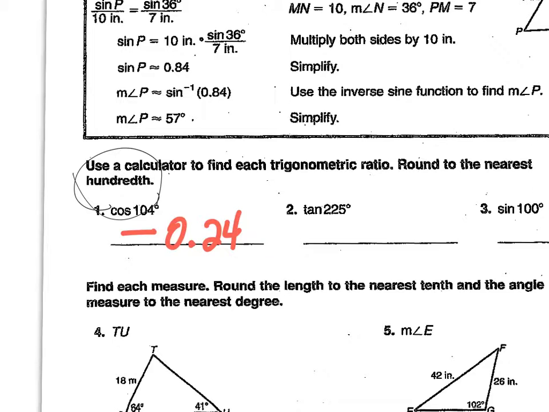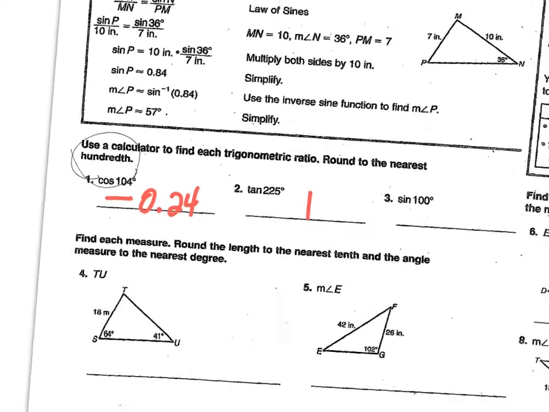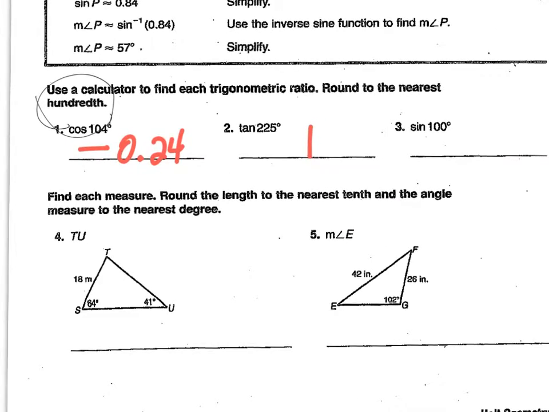Now how about tangent of 225? It's just 1. And how about sine of 100? It's 0.98. So notice that sometimes we're going to have negative decimals, or whole numbers, and the whole number is going to be just 1, or decimals like 0.98. Now, what if we need to find missing sides?